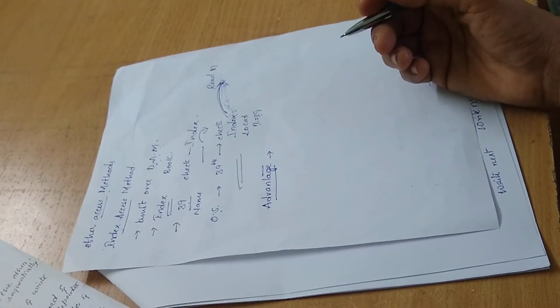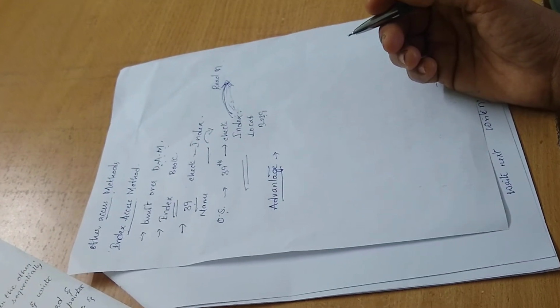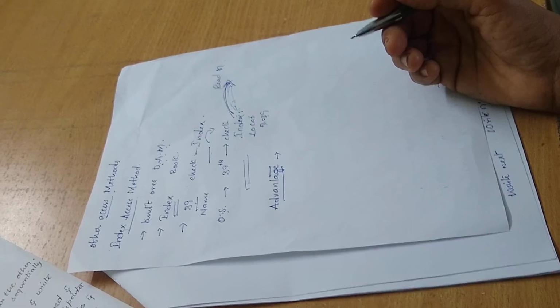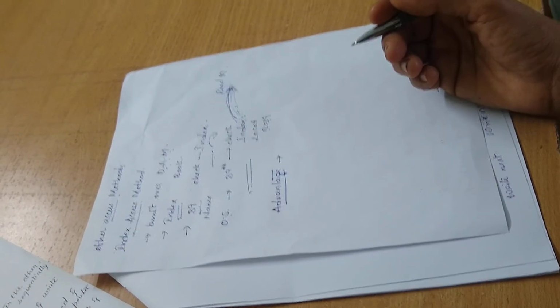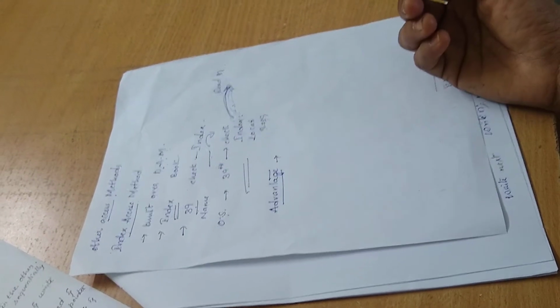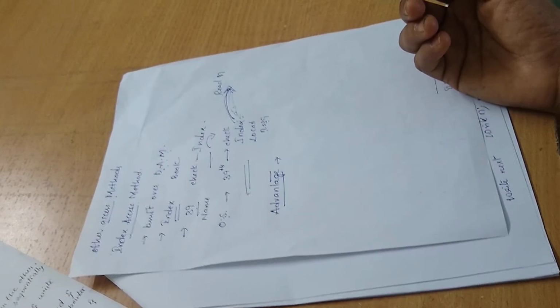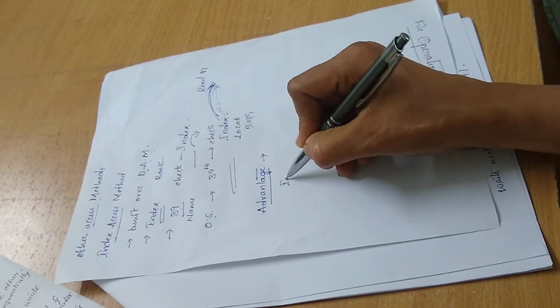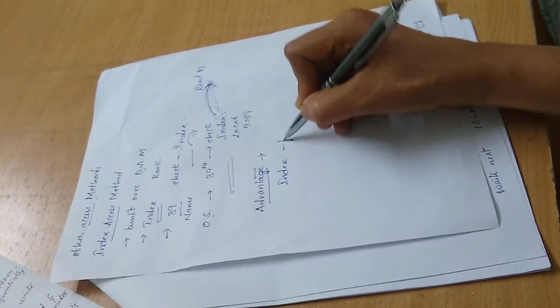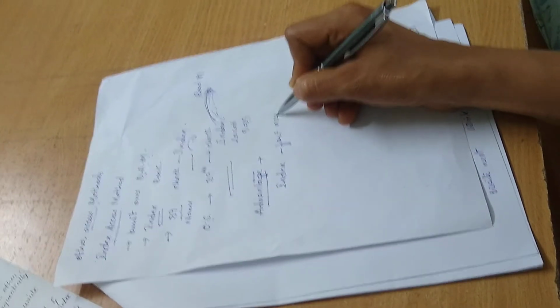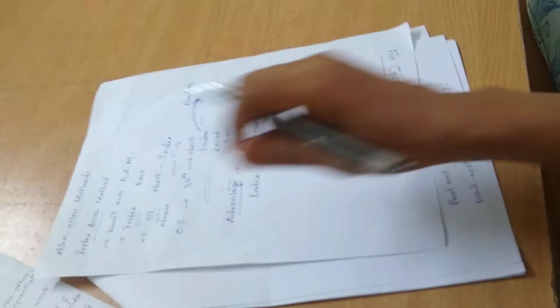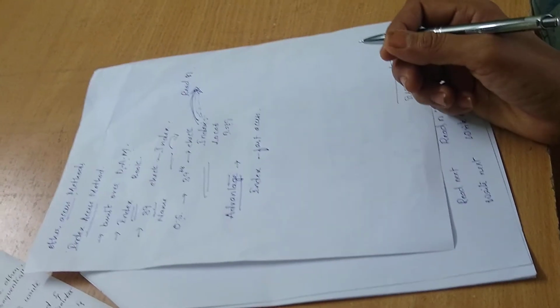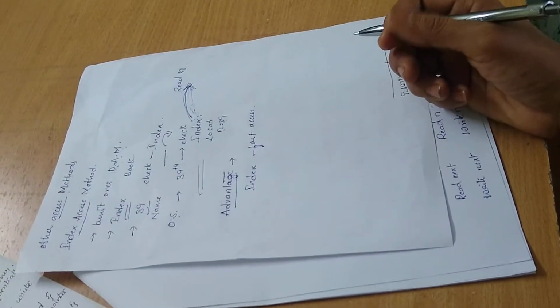Just imagine your book does not have an index and you're searching for a topic. Will that be comfortable, or will you be more comfortable when you have an index and you are given a topic and you can directly move to that particular topic? So undoubtedly, whichever maintains an index allows you to have faster access. So your index access method is always preferred over other access methods.